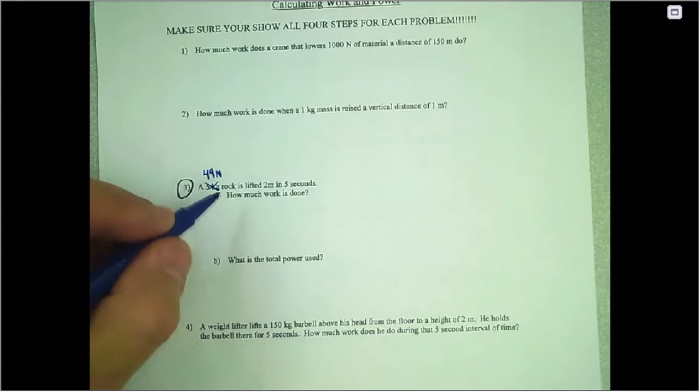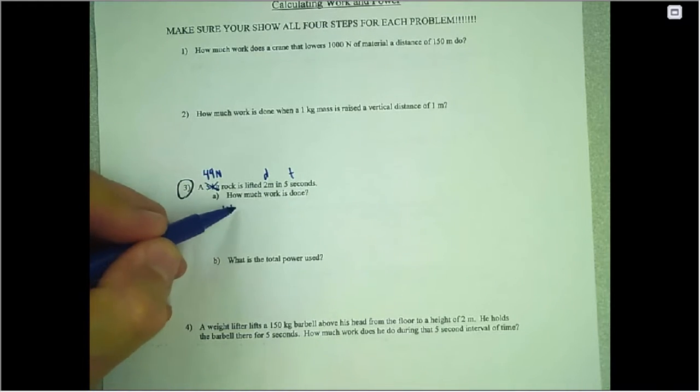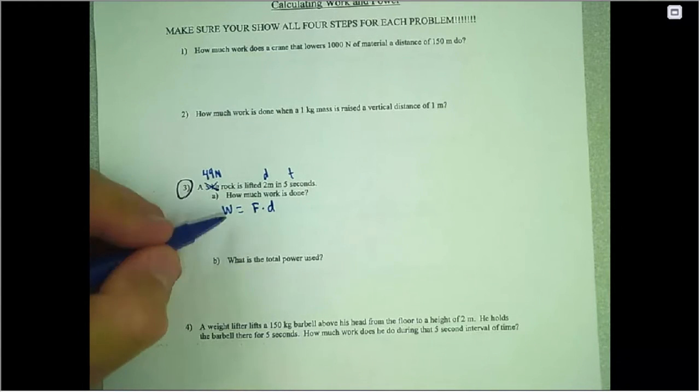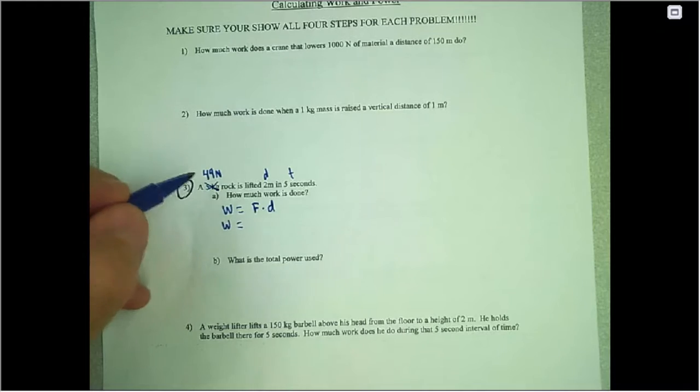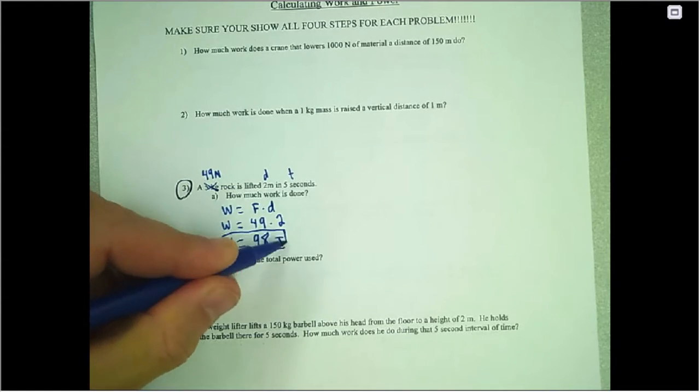What is the work? So this is a distance, this is a time. Work equals force times distance. Work, we don't know. Force, we do know. Times distance, we do know. And work equals 2 times 49, which is 98. And work is always labeled in joules or newton meters. And part B, what is the power? What is the total power used?